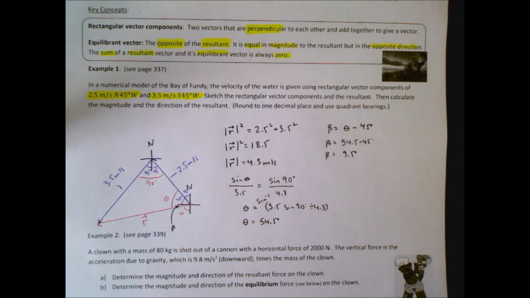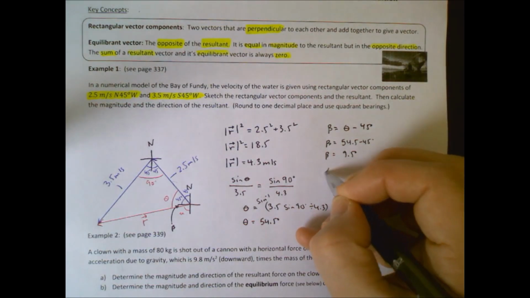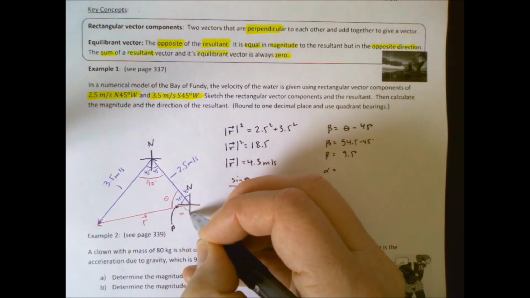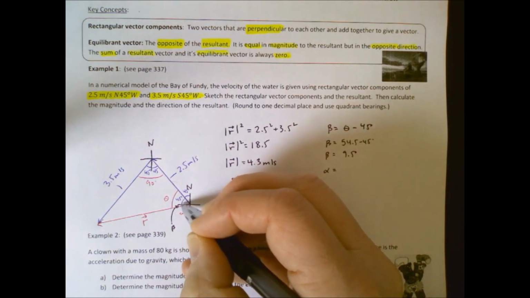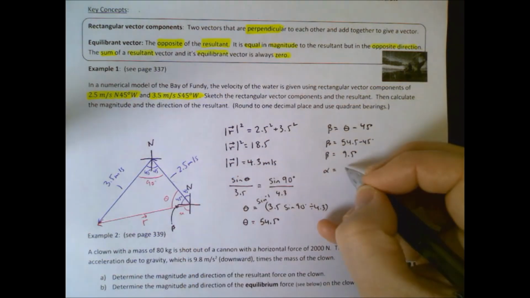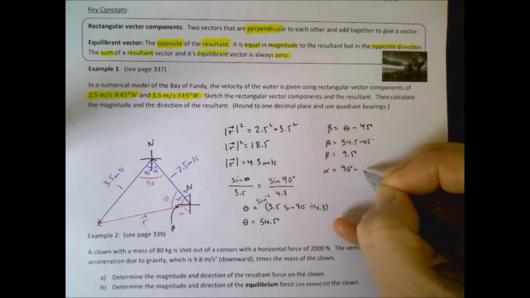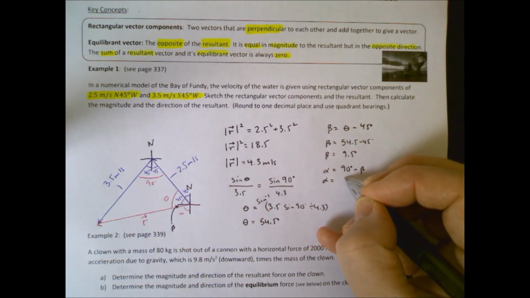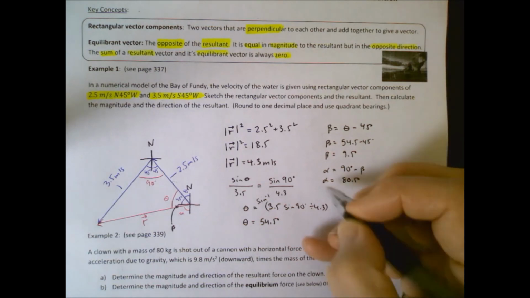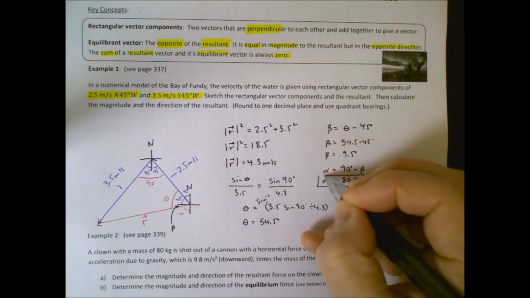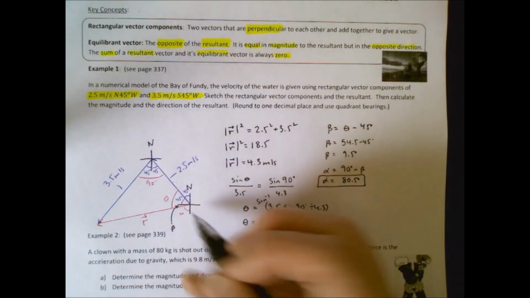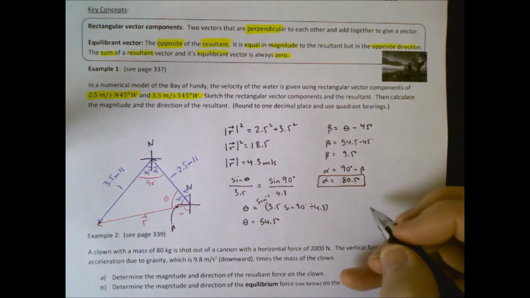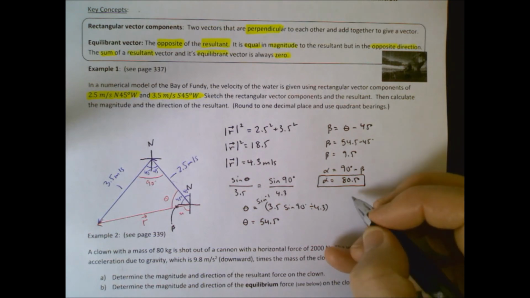Now what I really want is alpha. And I know alpha is equal to, since this right here, between the south and west quadrant, that is 90 degrees. So alpha is equal to 90 minus my beta. So alpha is equal to 80.5 degrees. Why do I want it off of that vertical? Because again, I want to know direction. So now I know the direction of that resultant vector.